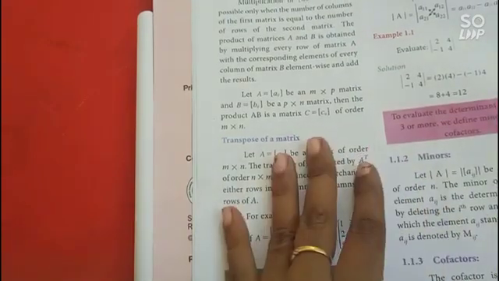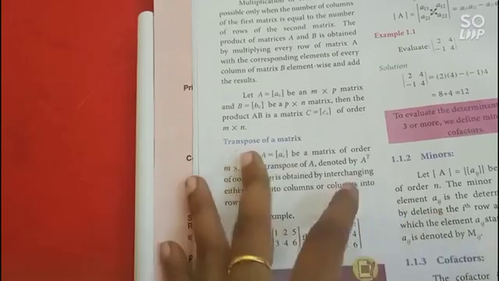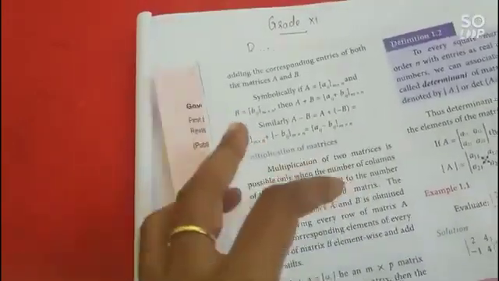Row changes to column and column changes to row. Okay, so up to this much I have explained everything in the basic idea. Hereafter, what we are going to learn is new for you. Let's enter into the section that is determinant.